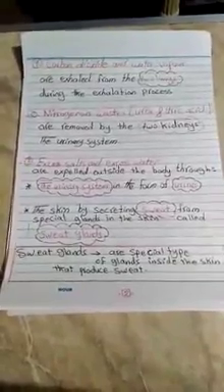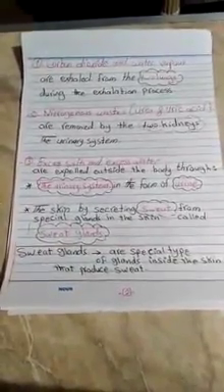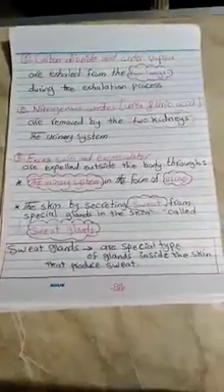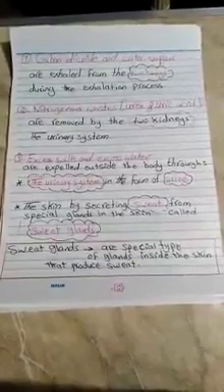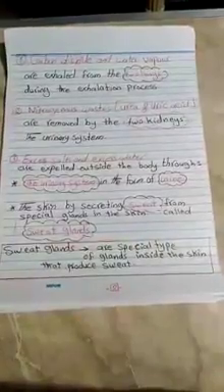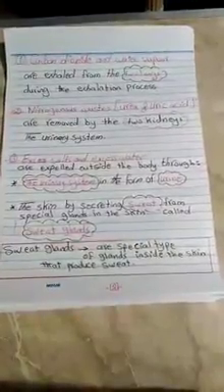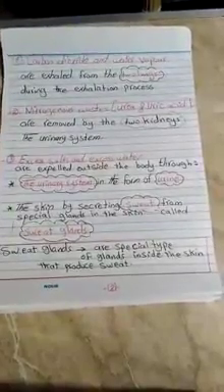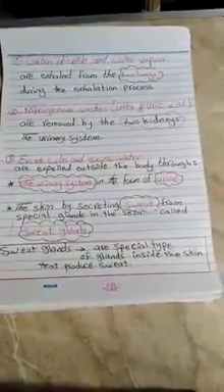First, let's talk about how your body can get rid of carbon dioxide and water vapor. Carbon dioxide gas and water vapor are exhaled from the two lungs during the exhalation process.